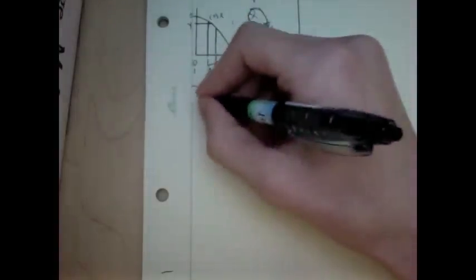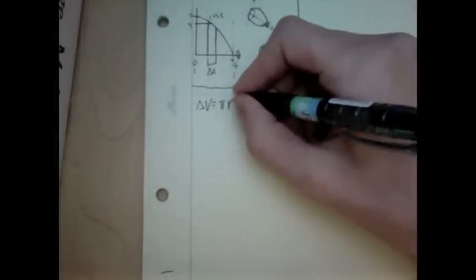And so the formula for this is actually pretty simple. I'm just going to close this off so we can do our integration. The formula for this little slice, delta V, the volume of that slice, is equal to pi r squared delta x. That's just the formula for a cylinder, but with delta x put in for the height.